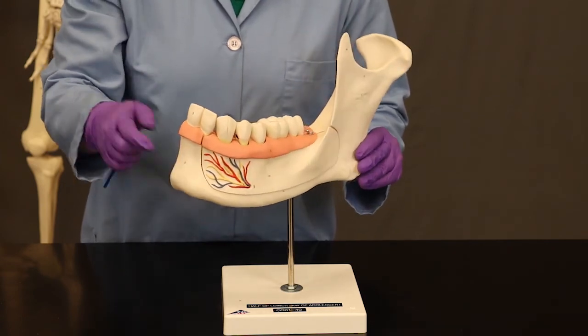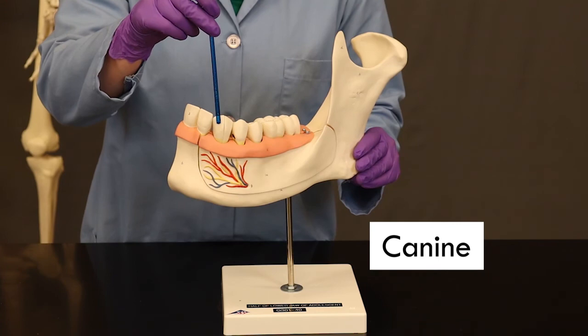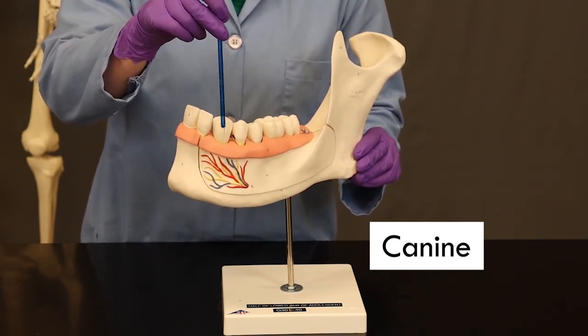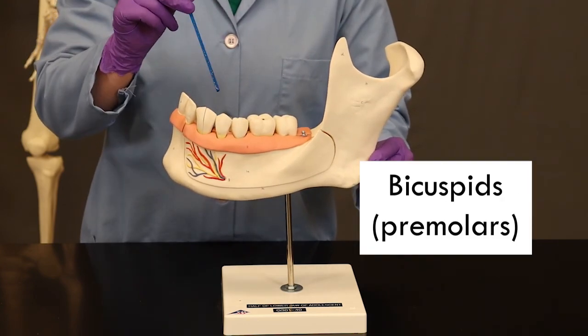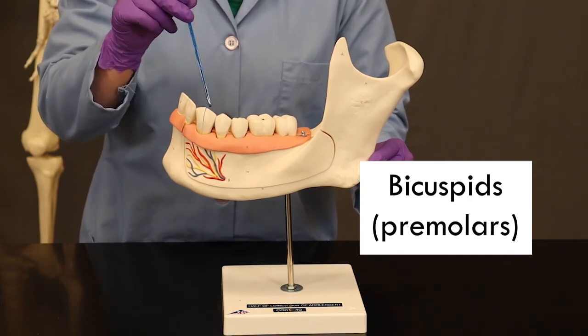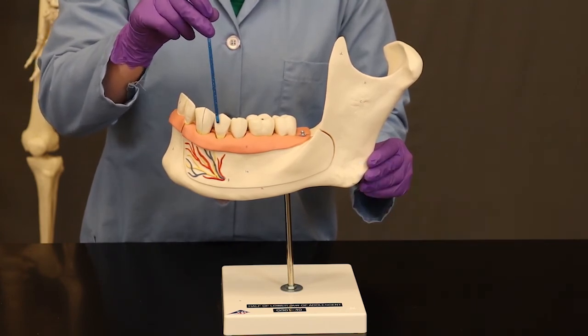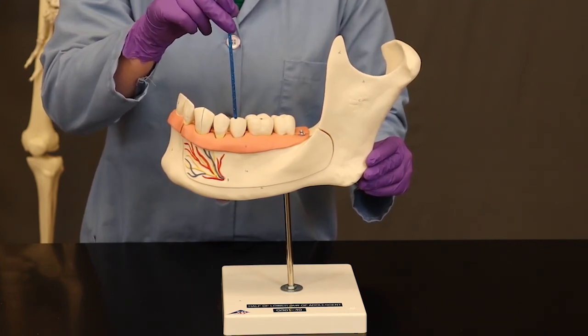Moving right along, we have this sharp, pointy tooth that is the canine tooth. And there's just one canine tooth in each quarter of the mouth. Okay, then next we have the bicuspids. There are 2 bicuspids, also called premolars. So this is the first bicuspid or first premolar, and this is the second bicuspid or second premolar.